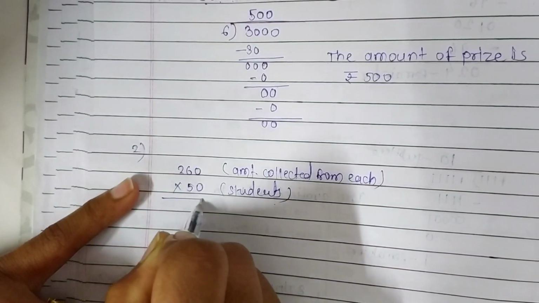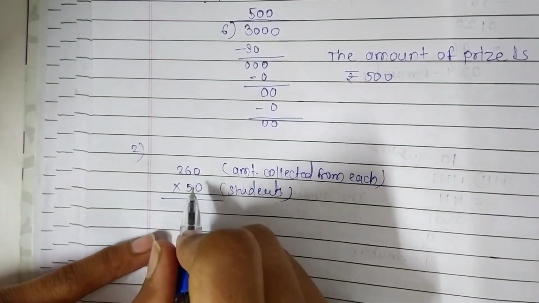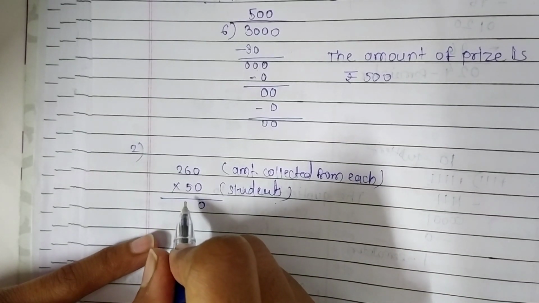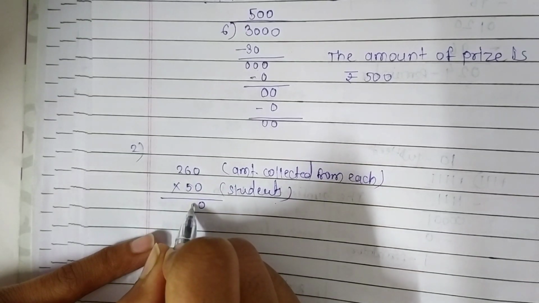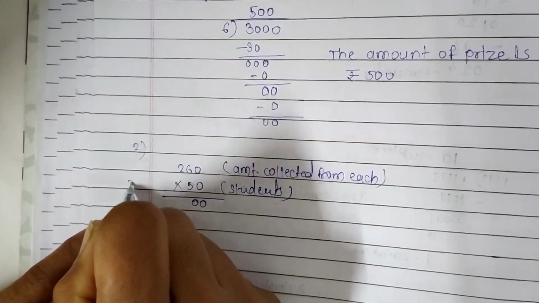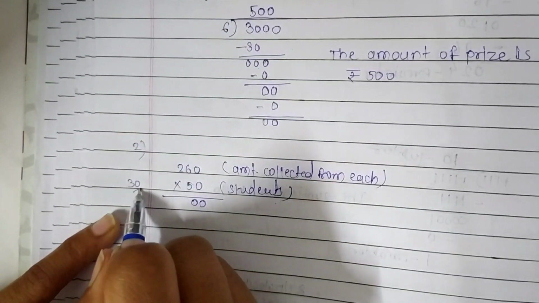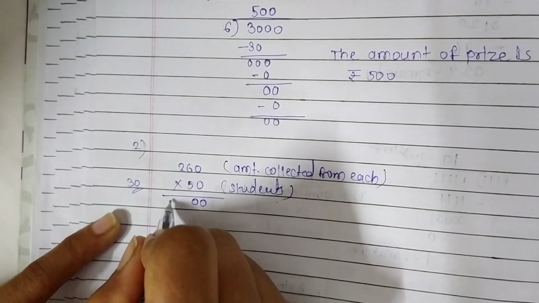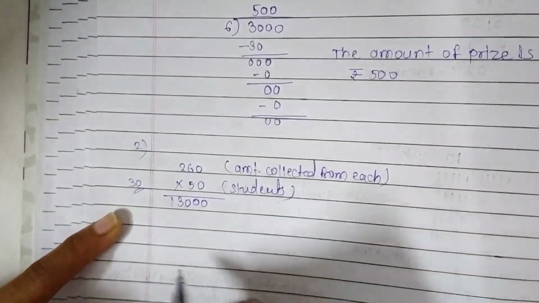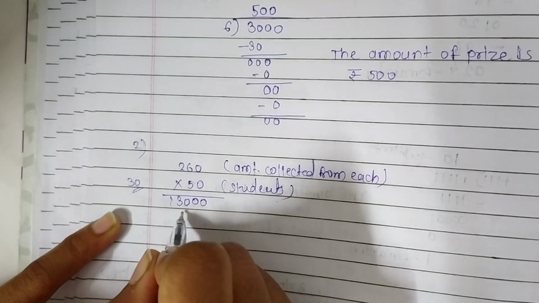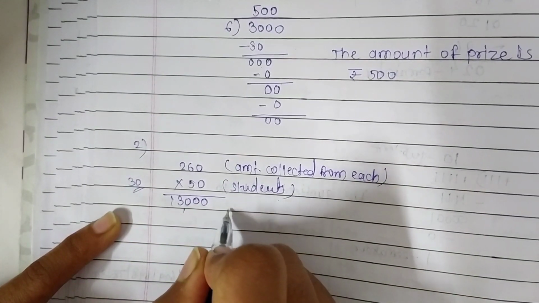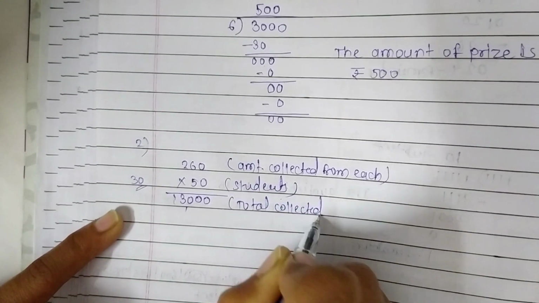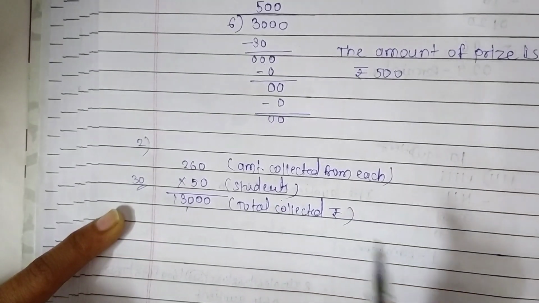So here the total amount we get is: 50 zeros are 0, then 5 sixes are 30, so right here 0, and 3 is the carried number. 5 twos are 10 plus 3, it's 13. So the total collected amount is 13,000 rupees. Right here, total collected rupees or total collected amount.